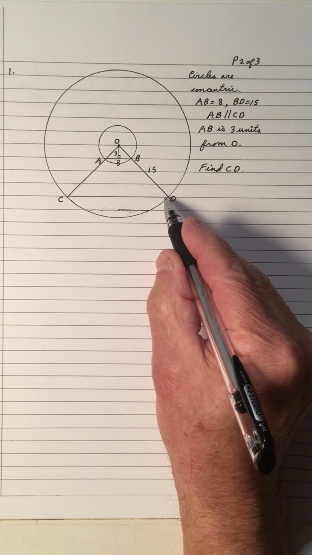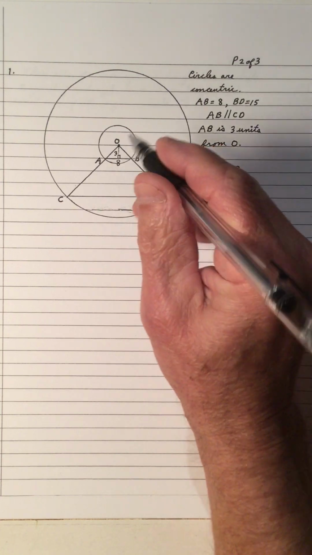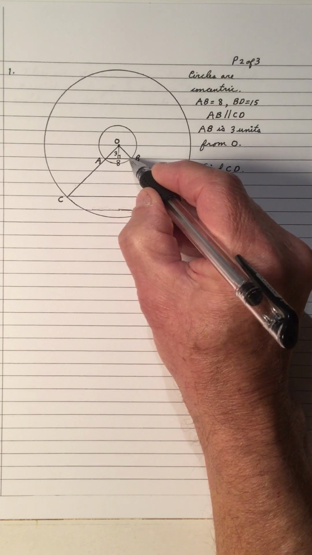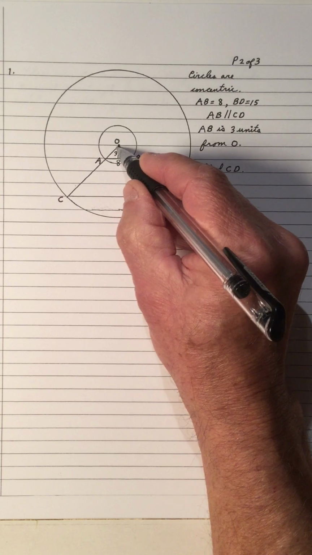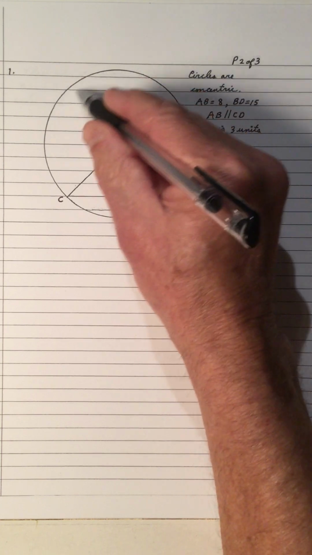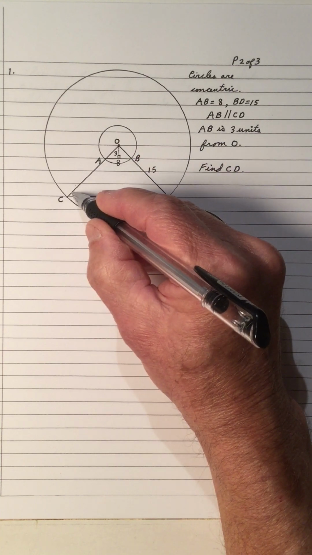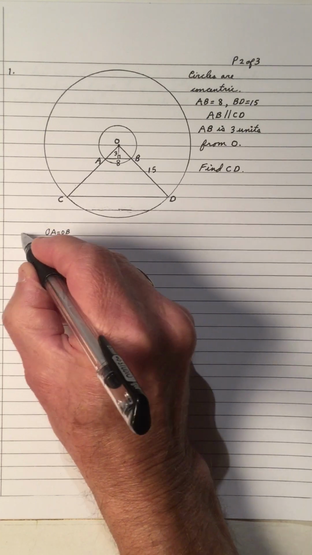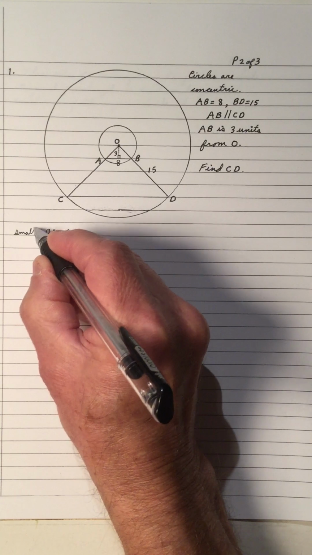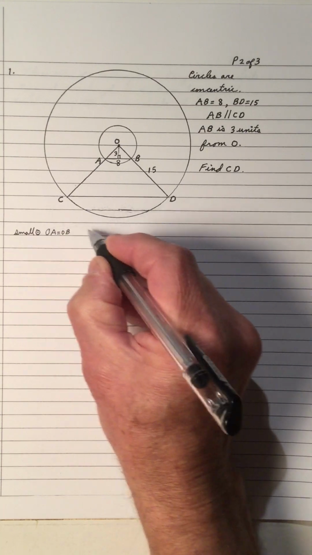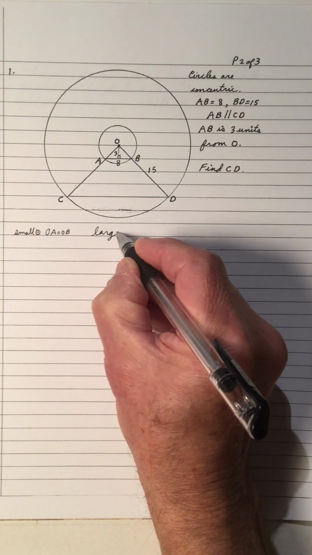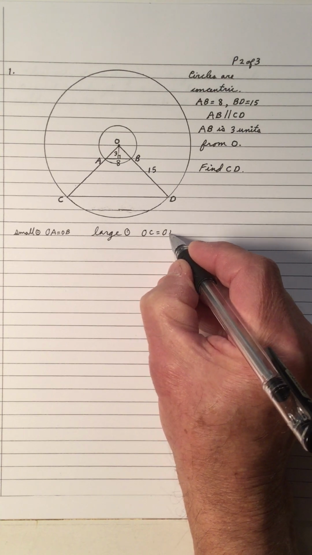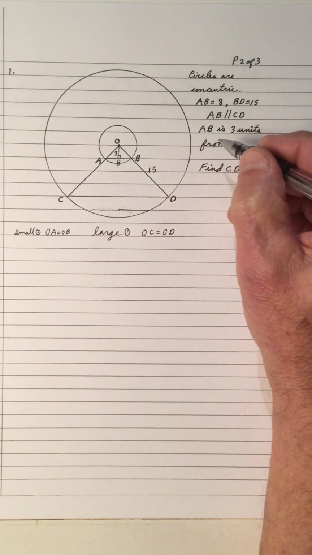So to find the length of CD, let's see. In the small circle, we have OA and OB are radii here. So they're equal. So we have OA is equal to OB in the small circle. I'm going to mark small and put a dot like that, small circle. And in the large circle, I have OC is equal to OD. Being concentric, the radii are equal.